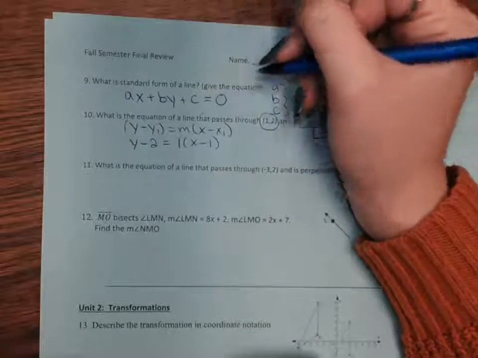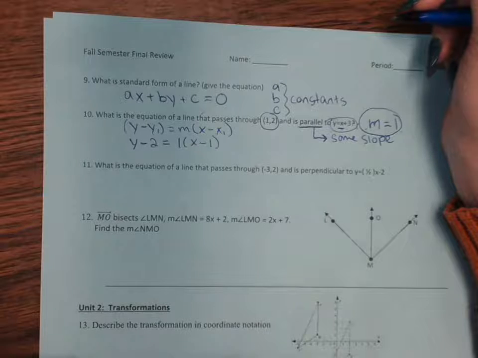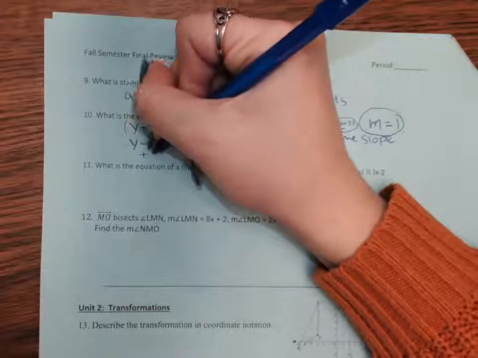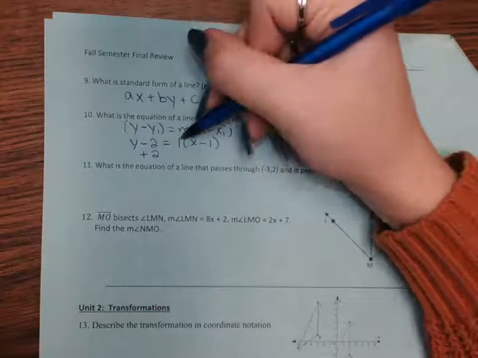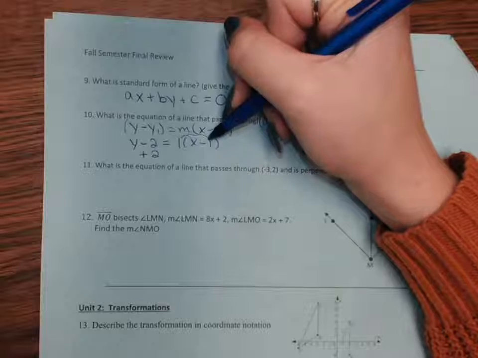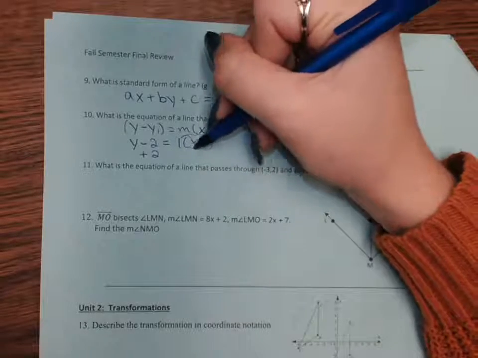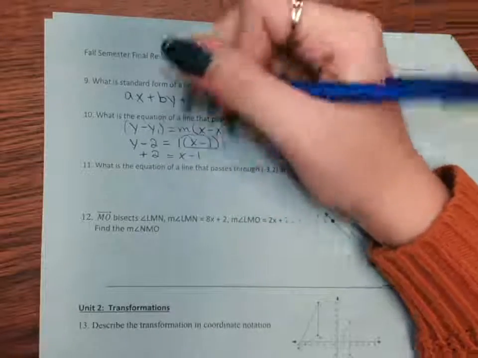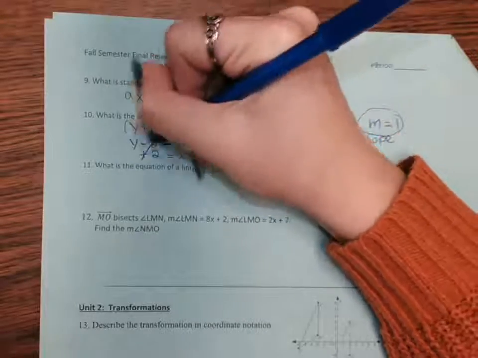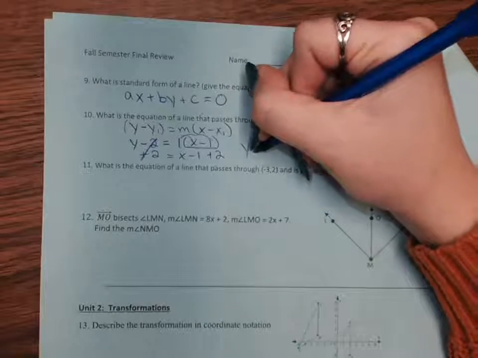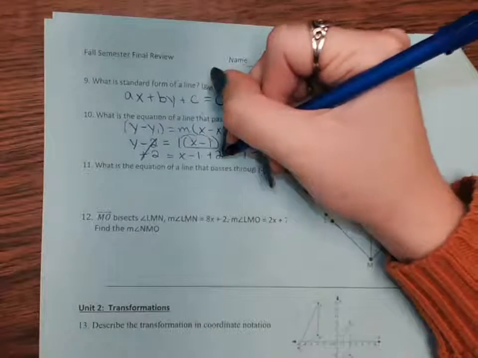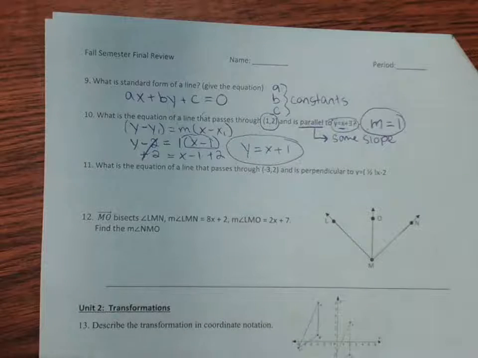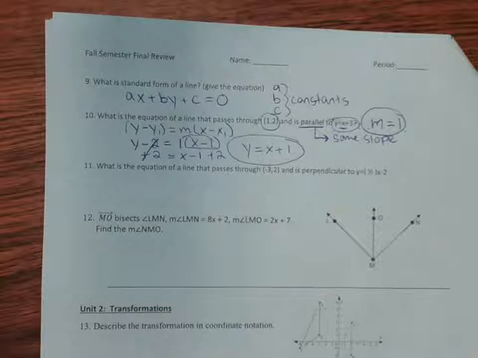Now I'm just going to distribute, and I'm going to go ahead and move everything over so that we get y equals mx plus b form. Anything times 1 is just itself, so when I distribute this 1, it's just going to give me the same thing. So that'll be x minus 1. I'm going to add an additional 2 to this side. That's y equals x minus 1 plus 2, which gives me plus 1. So my final equation is y equals x plus 1.